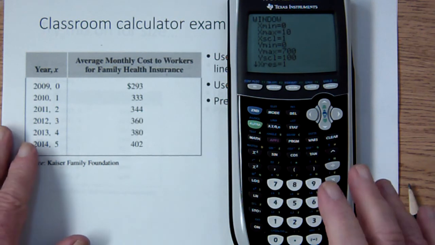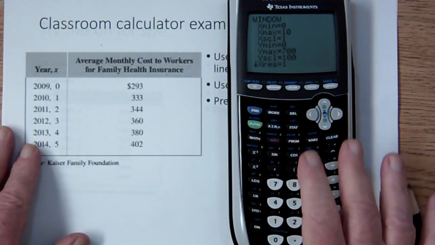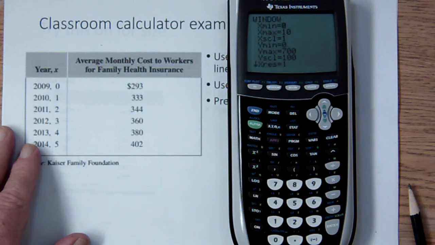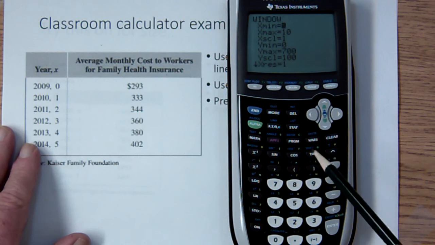Now I'm going to clear the list. And this is where I'm going to be entering the data. The reason you have to clear a list is because somebody else might have some other data in there and you want to erase that.